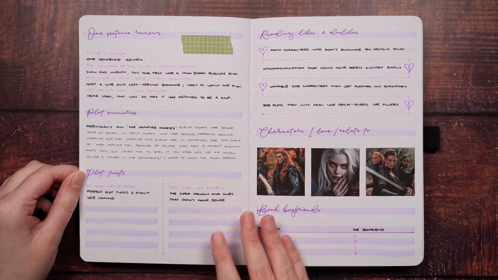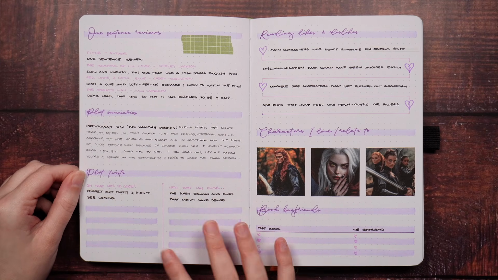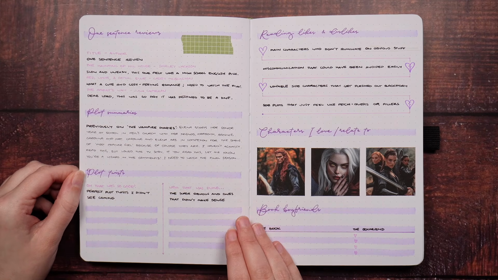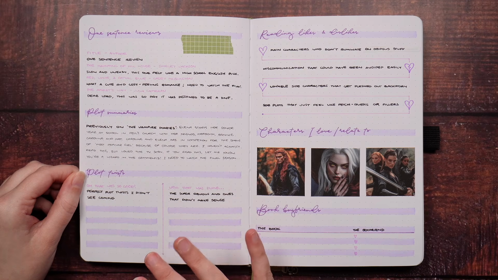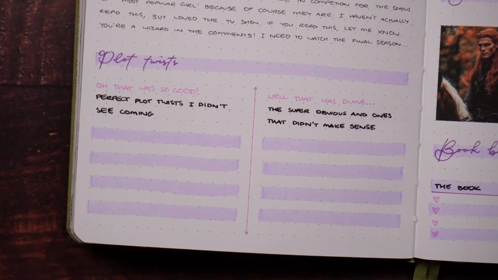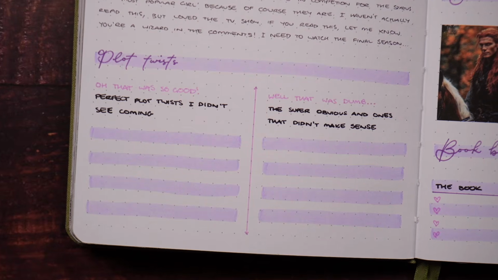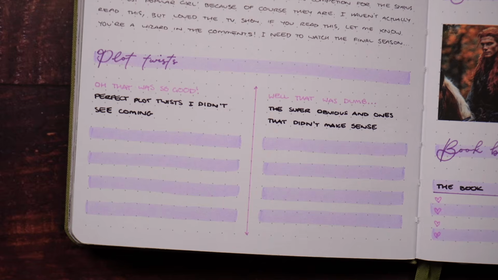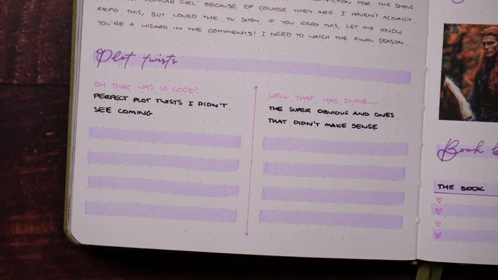it in. Another log that could be a little bit of fun could be one related to plot twists, in particular thinking about the good and the not so good. Maybe the ones that you didn't see coming, the ones that felt really satisfying, versus the ones that were either kind of dumb or really obvious, just didn't really hit the way that you possibly hoped they would.